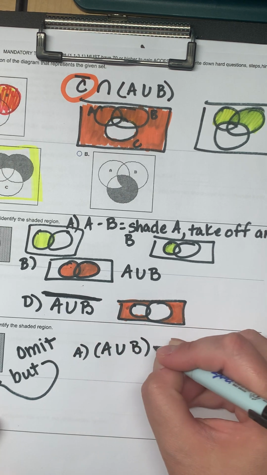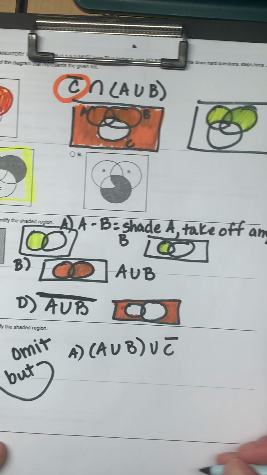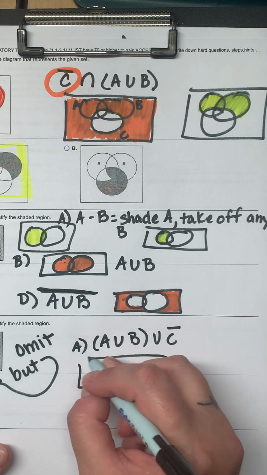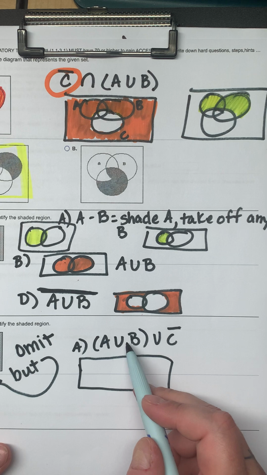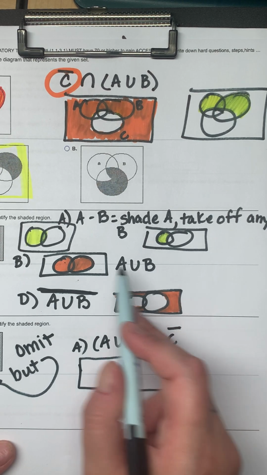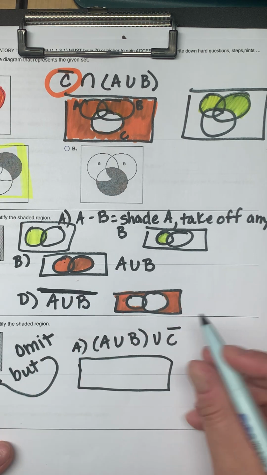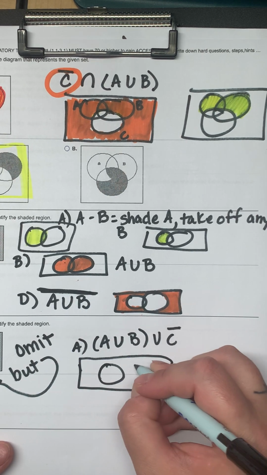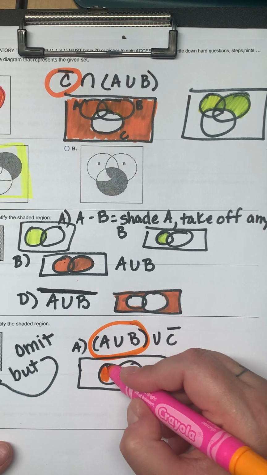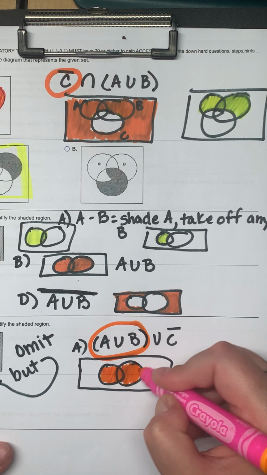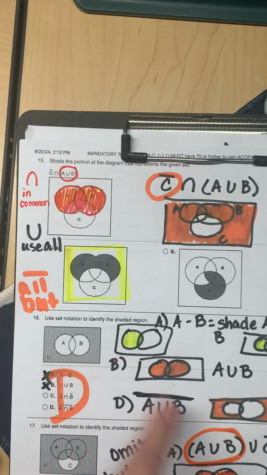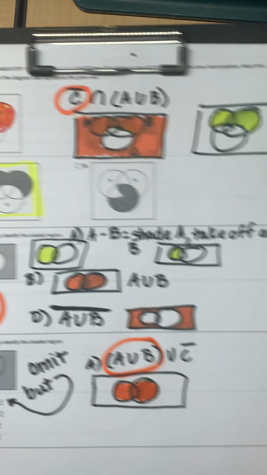We still use PEMDAS. So first let's figure out what the inside of these parentheses mean. The inside of these parentheses says A union B. We already figured out what that means. It means both the A and the B together. Yeah, we already figured that out. Union means use everything.